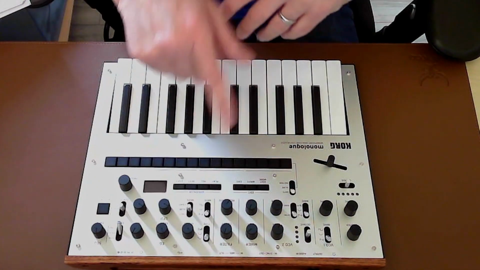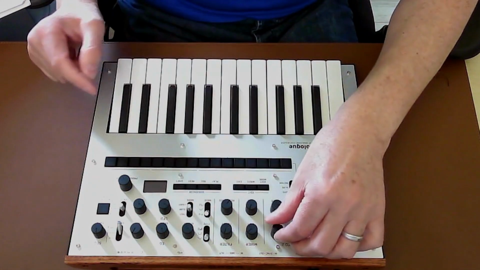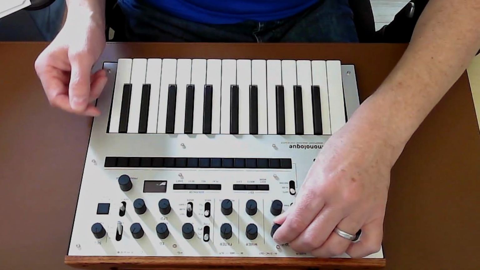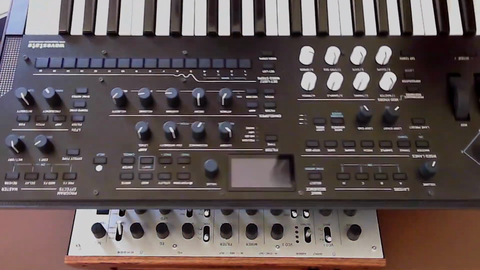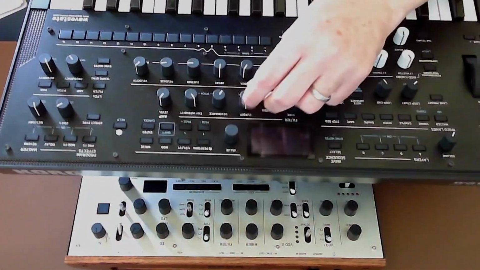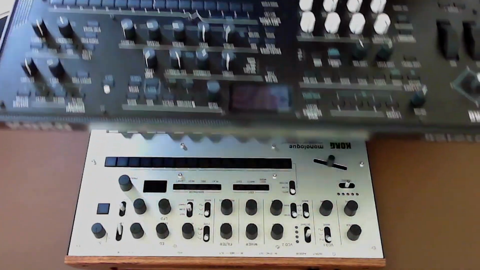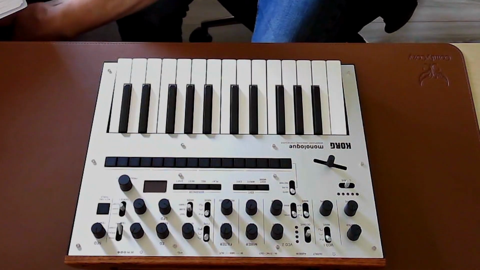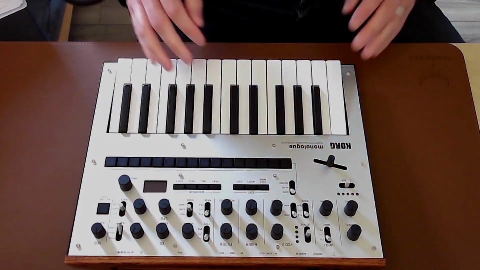And actually one of the biggest problems, which I haven't really mentioned, is the knobs. There's no color on the knobs. If I show you my Wave State, you can see that the black knobs have got white and the white have got black, right? So why have they not done anything on here? You can't see it. If you were using this in the dark, you wouldn't be able to see.